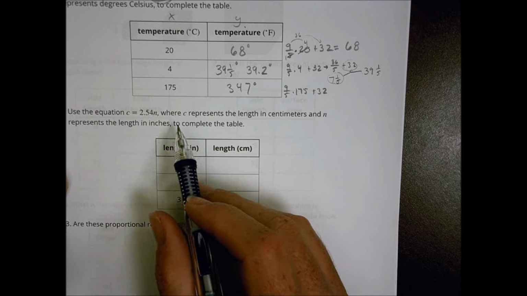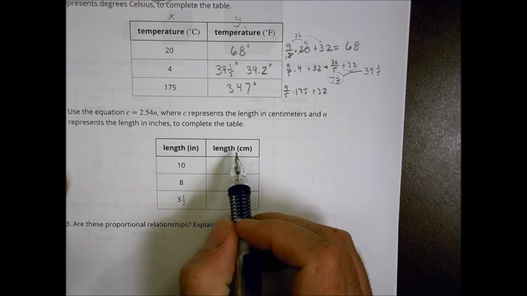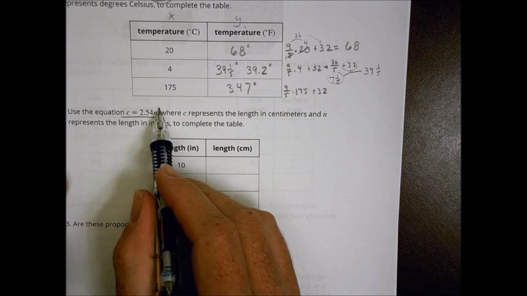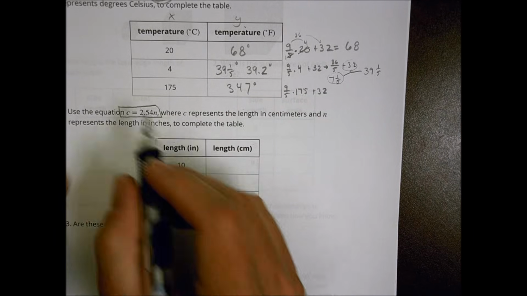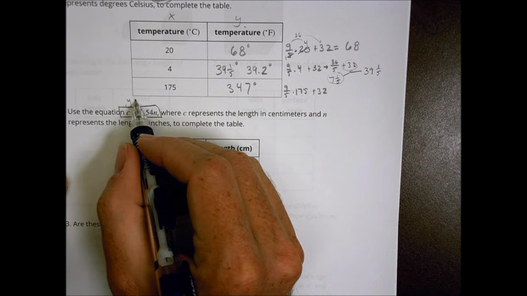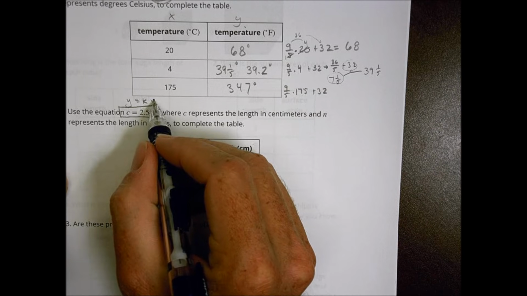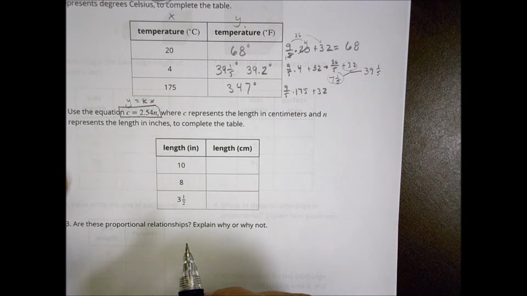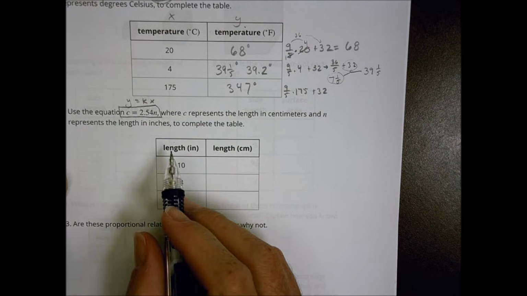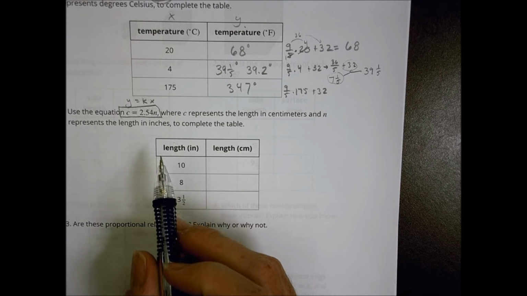Let's take a look at this one here. This is the equation that will convert inches to centimeters. Notice it looks a lot like our y equals k times x, doesn't it? It's in that same pattern, so we might likely have a proportional relationship.